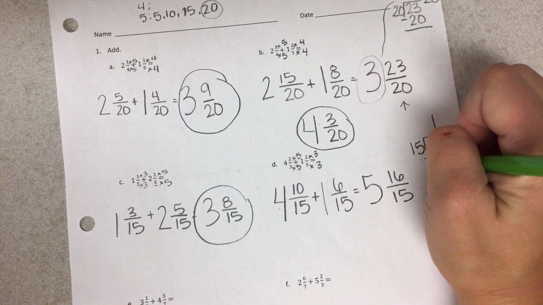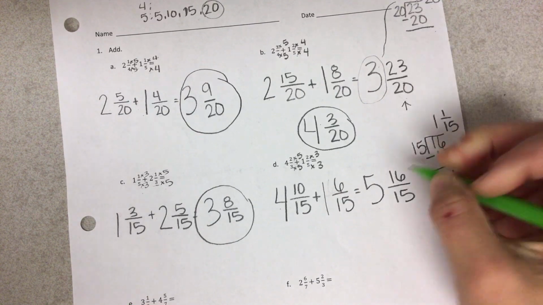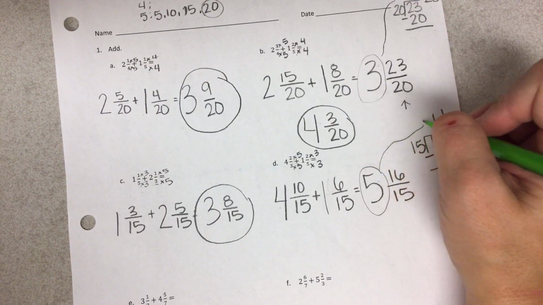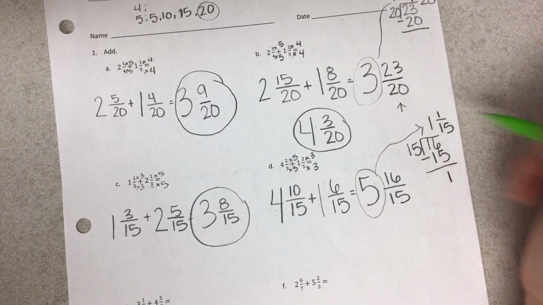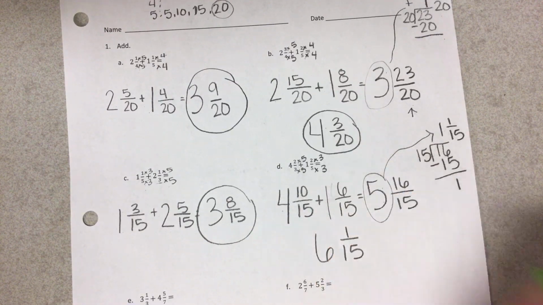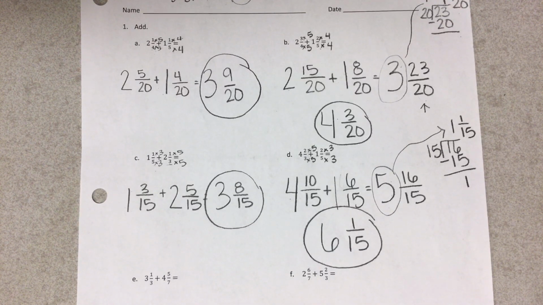I'm going to have 1 and 1/15 is what this fraction equals. So basically I'm going to take that whole number and I'm going to add it to this fraction. So 5 and 1 is going to give me 6, and then my leftover fraction is 1/15. So this answer is 6 and 1/15.